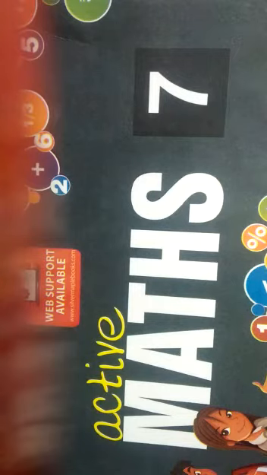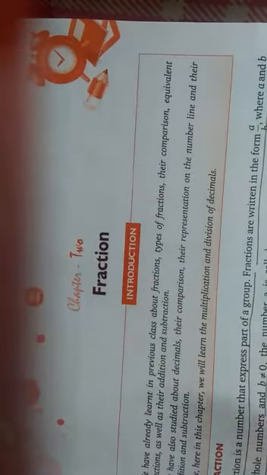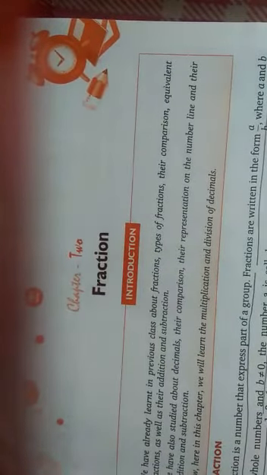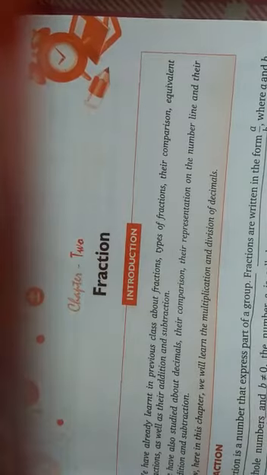Today I will teach you chapter number 2 of your maths, that is fractions. Firstly, we have to know what a fraction is. A fraction is a number which can be expressed in the form of a by b, in the form of numerator over denominator. The upper part is the numerator and the lower is the denominator, and the denominator will never be equal to 0.